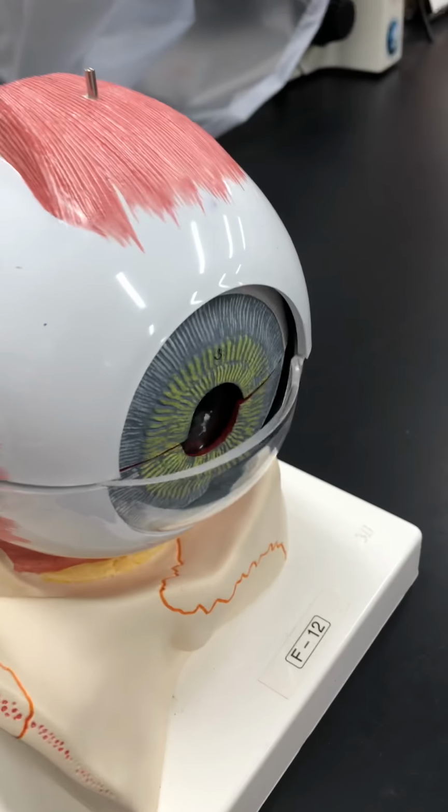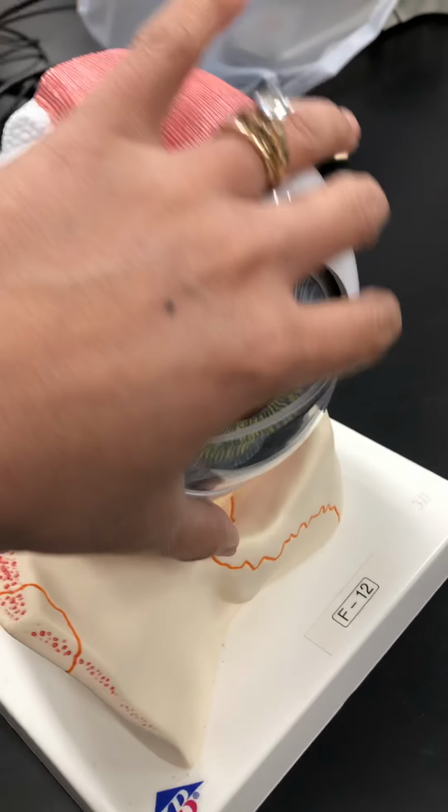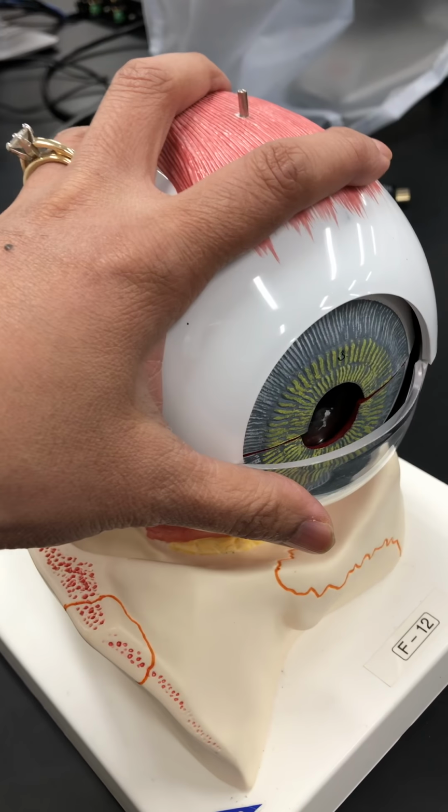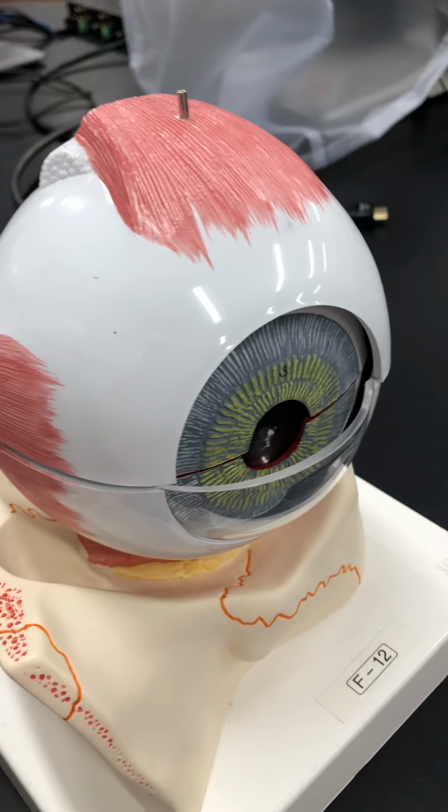And then number 3, I want you guys to name this layer or the tunic. What type of layer is this? Okay, that's number 3.